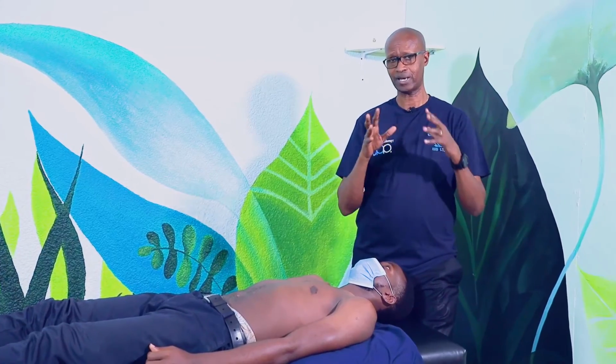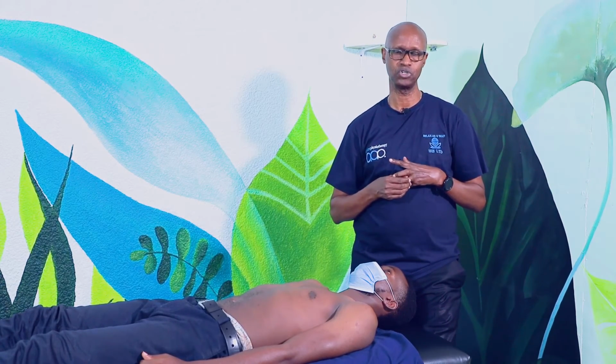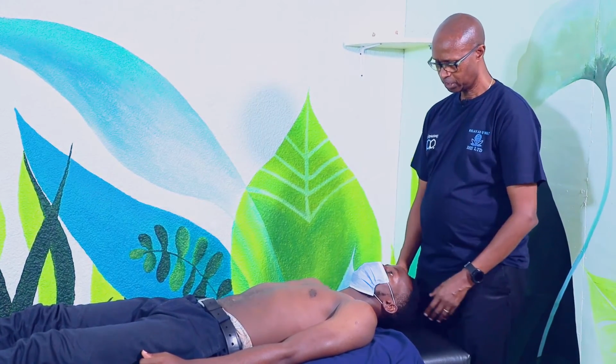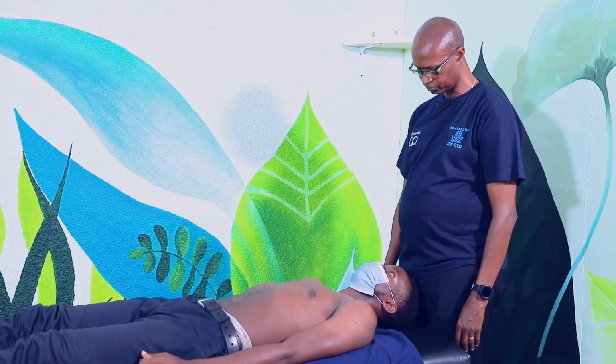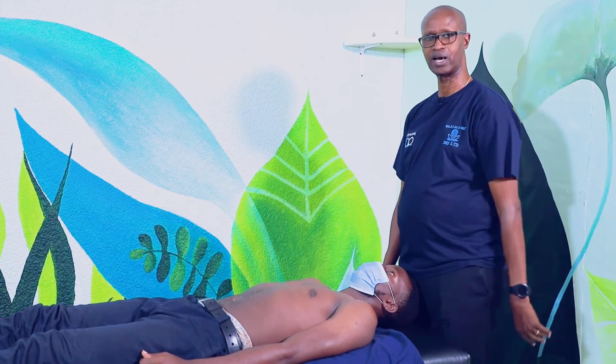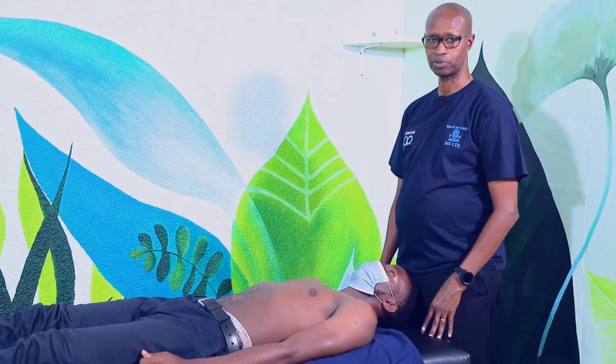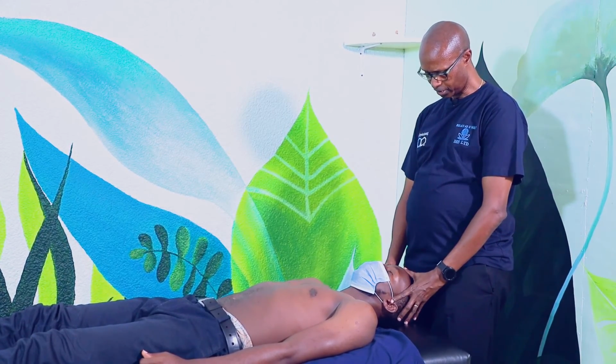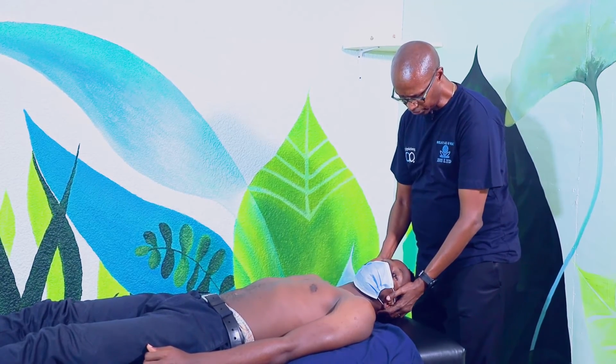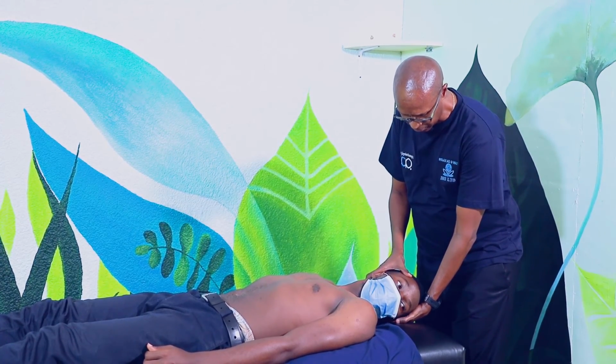I want to show you how you can test for vertebrobasilar artery insufficiency. As we said, it has dizziness, diplopia, dysphagia, the 4Ds, nystagmus, and sometimes nausea. So, with the patient in this position, you ask the patient to open the eyes and look at you. Nystagmus is that movement of the eyes, especially when the artery is compromised. So you hold the head like this, then you do full rotation. You ask the patient to keep the eyes open.